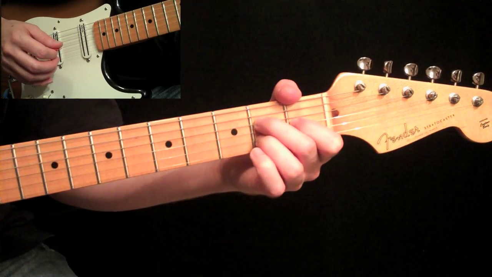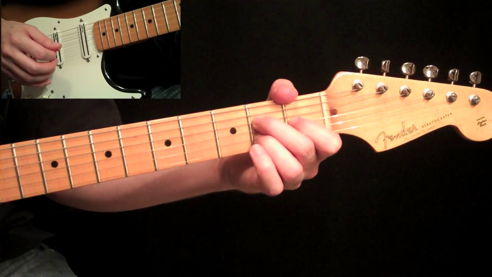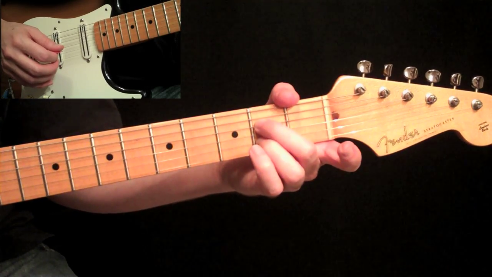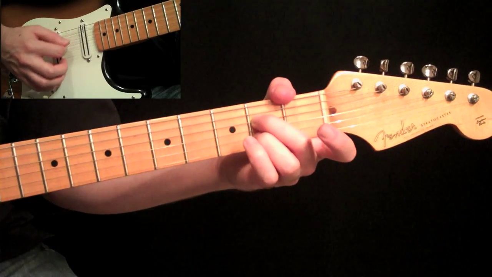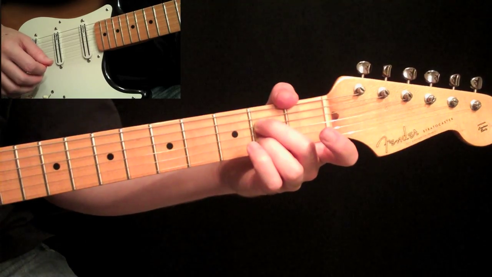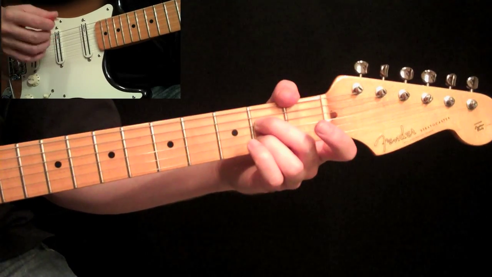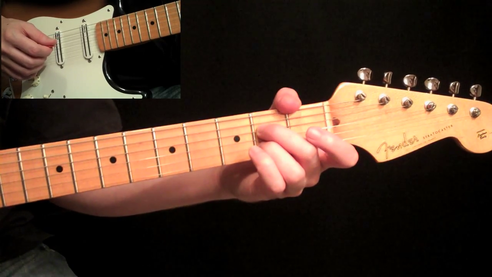Now, if you take the very next chord, all you have to do to get an A dominant 7 from this chord is just pick up your 1st finger, and you make that 3rd string open now. You still strum 5 strings, and you have an A dominant 7 chord, which is, dominant 7s are by far the most used 7th chords, so they're really good to know.